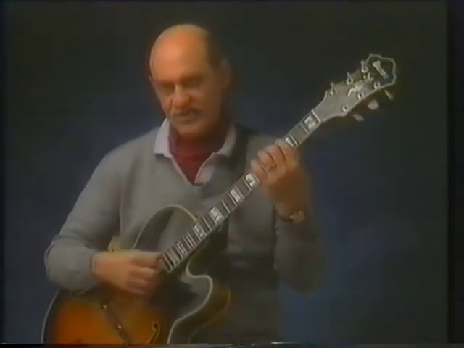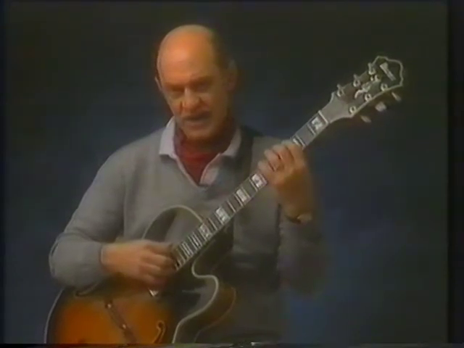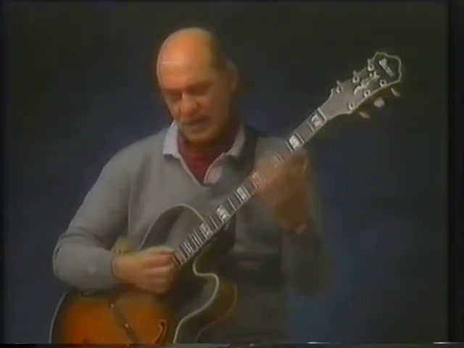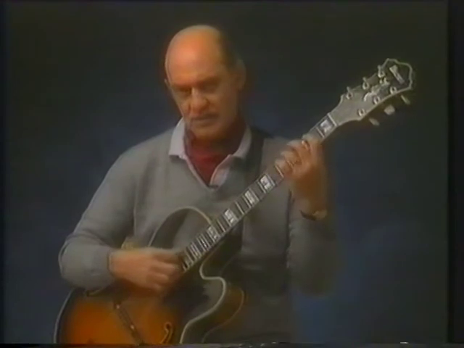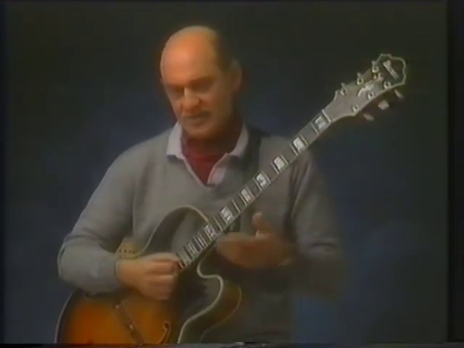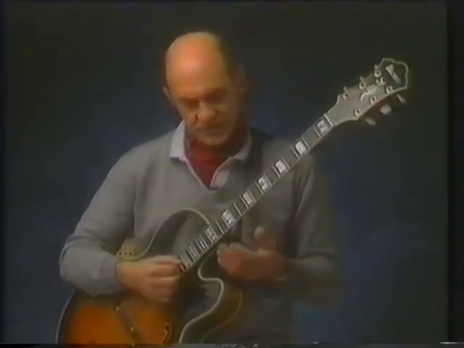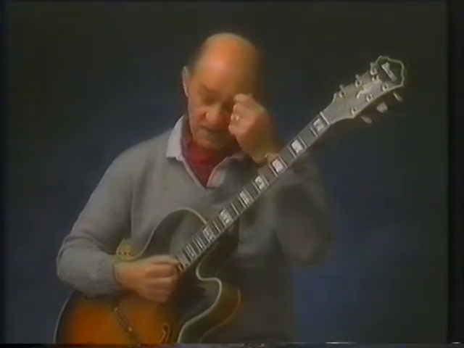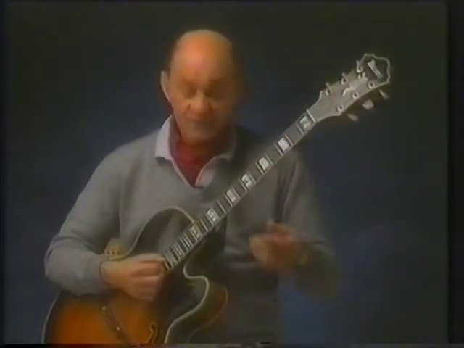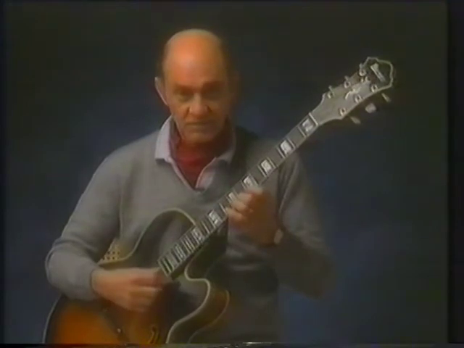When I'm on a string, it's alternate. Down, up, down, up, down, up. When I change strings, it's down. Even though it should be alternate up and down, I don't do that, so I always pick down, even if I'm going back.